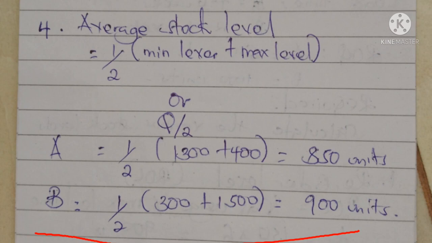Then for product B, it's a half into brackets. The minimum level for product B was 300 units and the maximum level was 1,500 units. And when we add and divide by 2, we get the average stock level as 900 units. Those are the two average stock levels for the two products. For product A, it's 850 units, and for product B, it's 900 units. And that was all about stock levels.